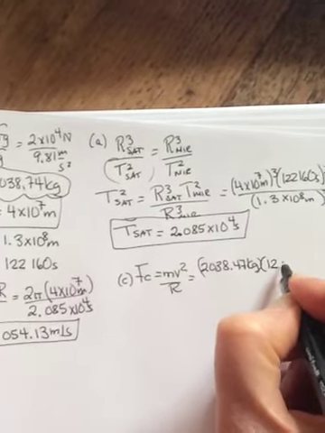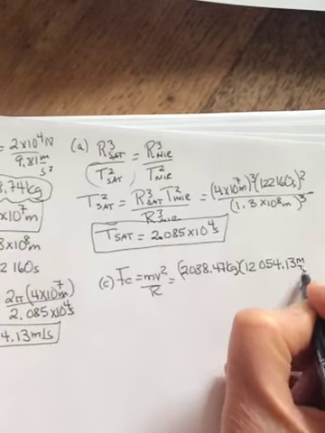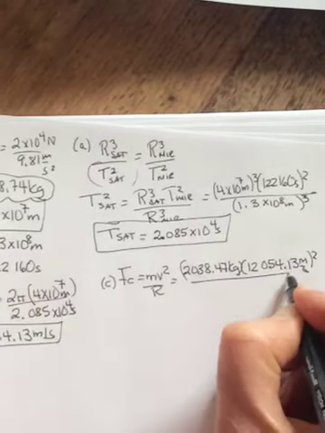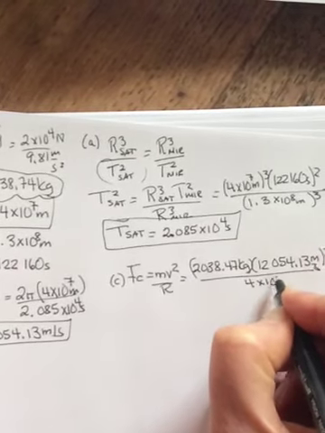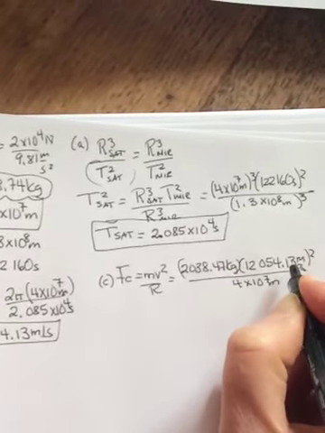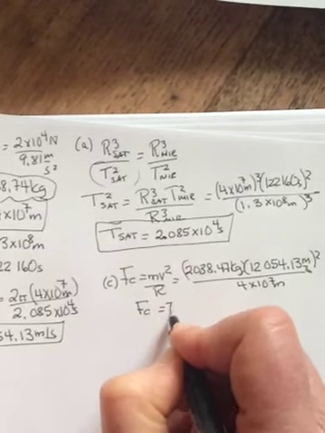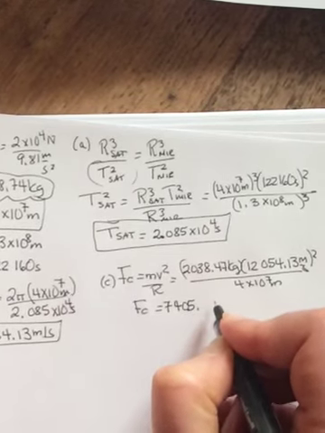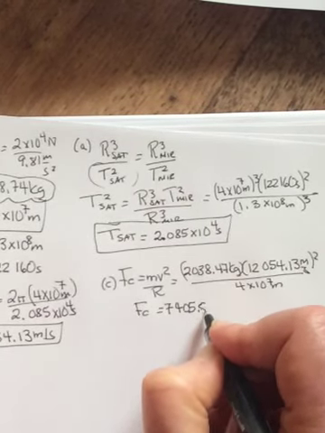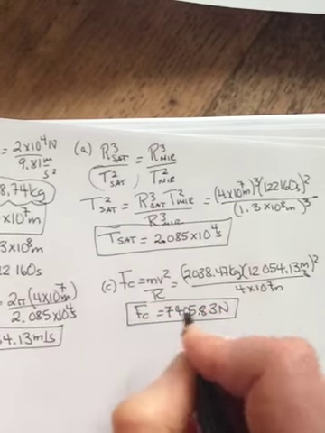The v is the 12,054.13 meters per second, and the r was our 4 times 10 to the 7th meters. Don't forget to square your v. And when you do this, you should get 7,405.83 newtons. Okay?